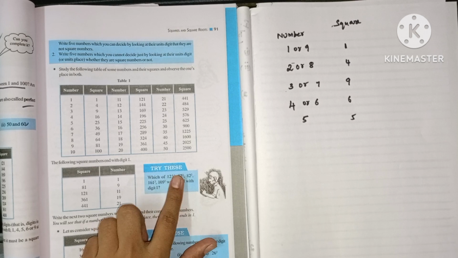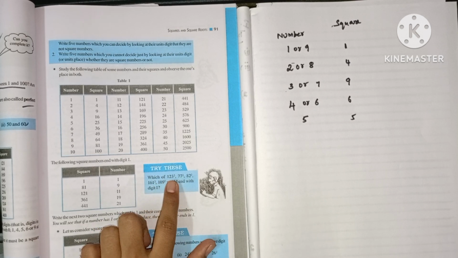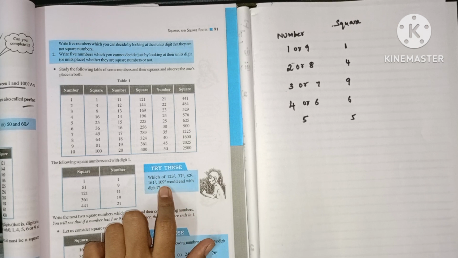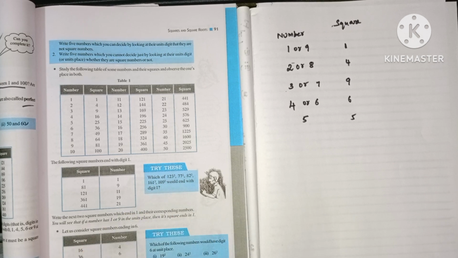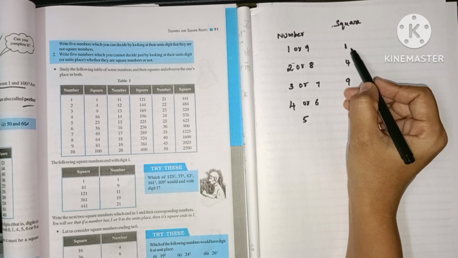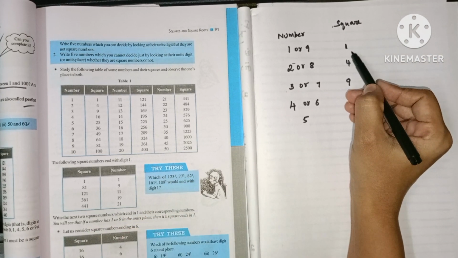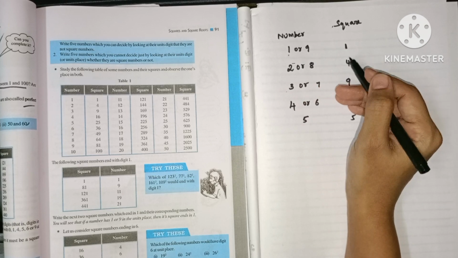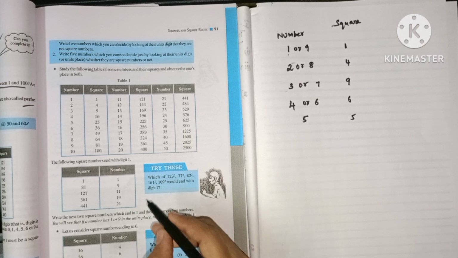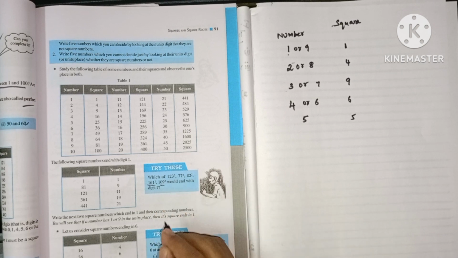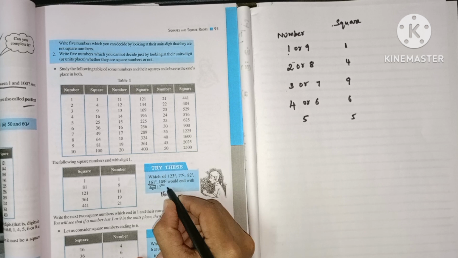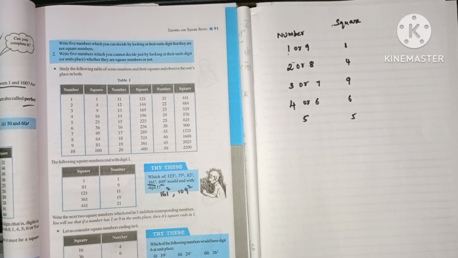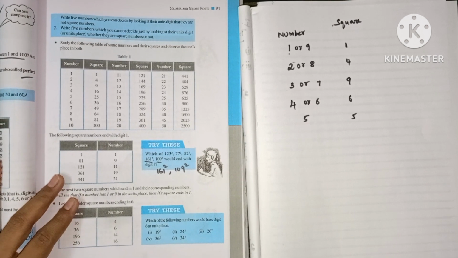Now see these, try these problems. Which of 123 square, 77 square, 82 square, 161 square, 109 square would end with digit 1? See, to end with digit 1, all these squares, no? To end with digit 1, it must have 1 or 9 in the units place. So our answer will be 161 square and 109 square. So that is the answer for this. Next, try this.